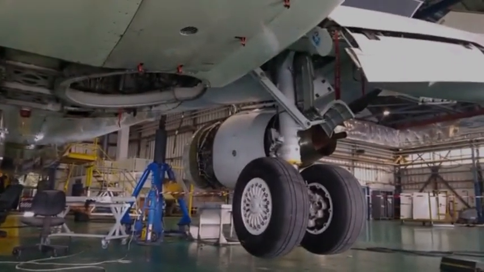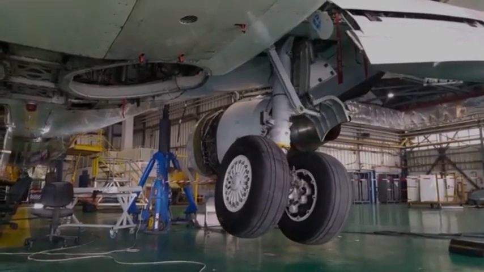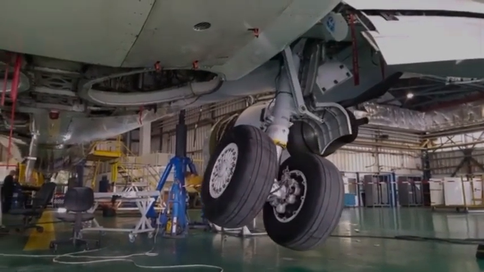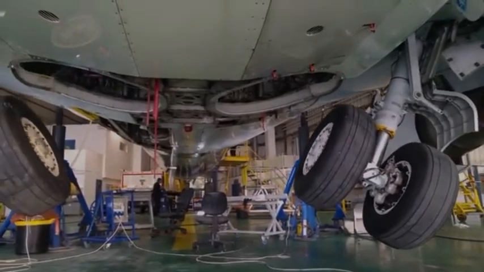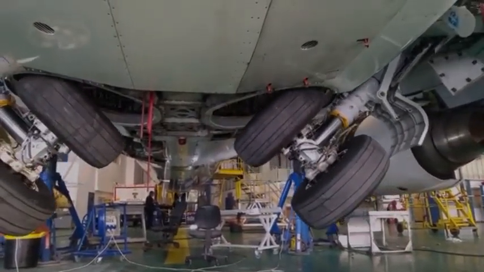In Class 6, the left main landing gear will be retracted towards the right inside of the main wheel well, and the right main landing gear will be retracted towards the left inside of the main wheel well, and the nose landing gear will be retracted forward inside of the nose structure.